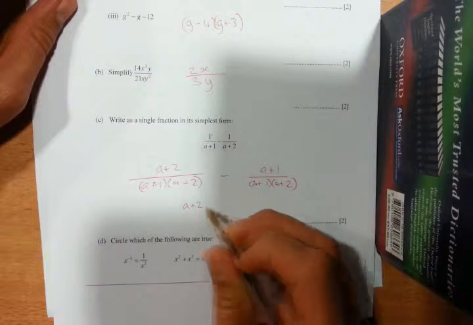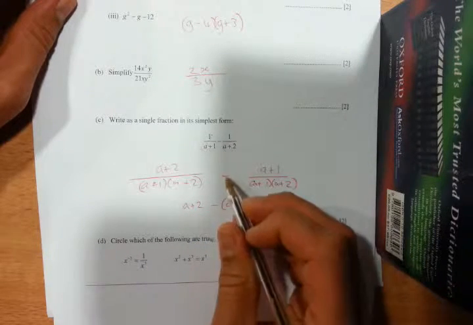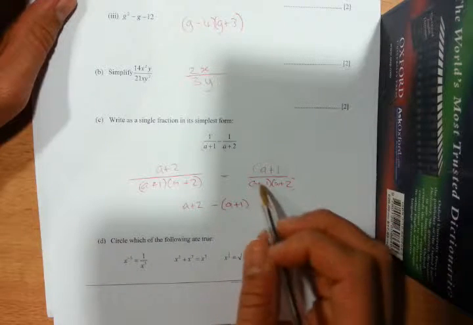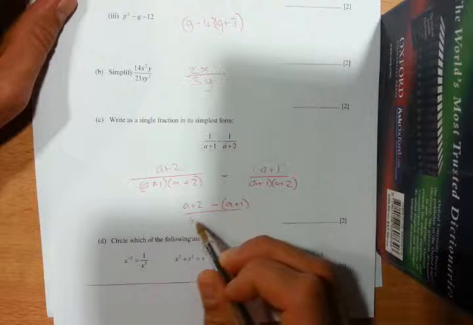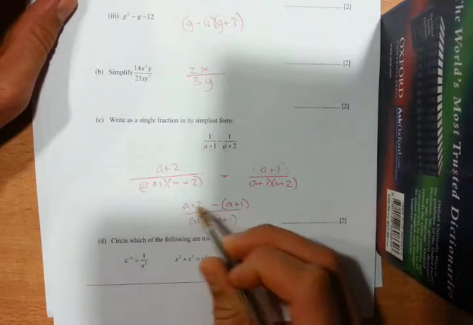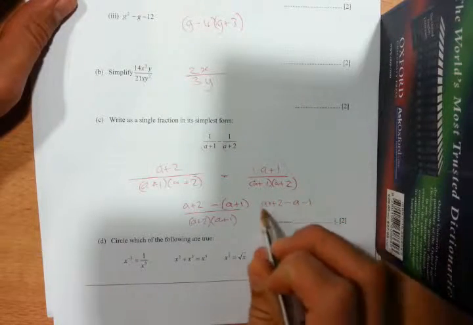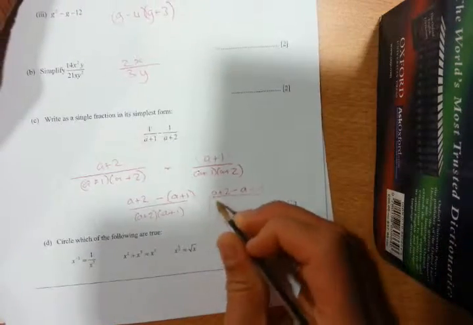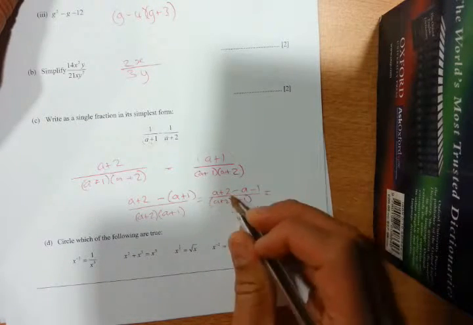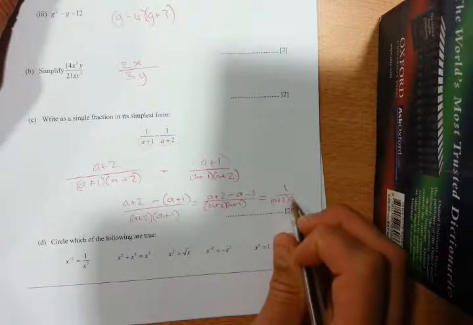If you do a plus 2, careful here, minus brackets a plus 1. I'm putting the brackets on because you're minusing all of that. So minus brackets a plus 1. When you lose the brackets, it will be a plus 2 minus a minus 1. Bit nasty that, over a plus 2, a plus 1. And so the top simplifies to just 1 over a plus 2, a plus 1.